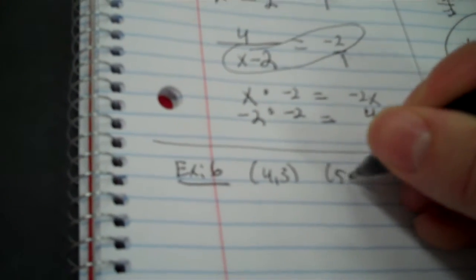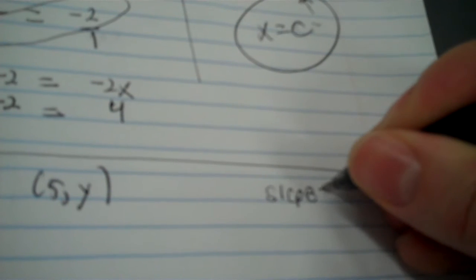Okay, example 6. You've got 4, 3, and 5, y. Okay, the slope is 3 over 1. Always put a 1 if it doesn't say. You'll regret it if you don't put the 1 there.